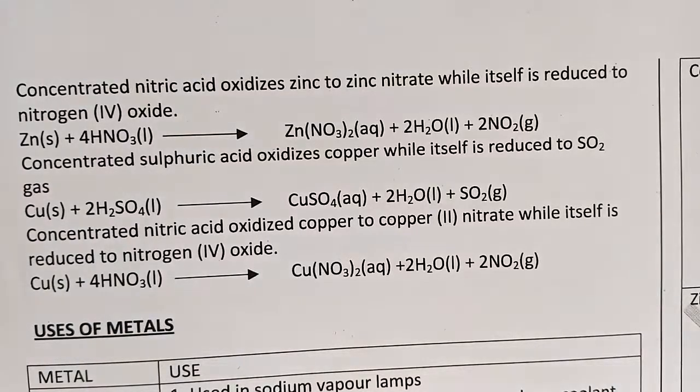So you take note that when metals react with dilute acid, they form salt and hydrogen gas. But here you can see no hydrogen gas is formed. Instead, for concentrated sulfuric acid you have sulfur 4 oxide formed, and for concentrated nitric acid you have nitrogen 4 oxide formed.